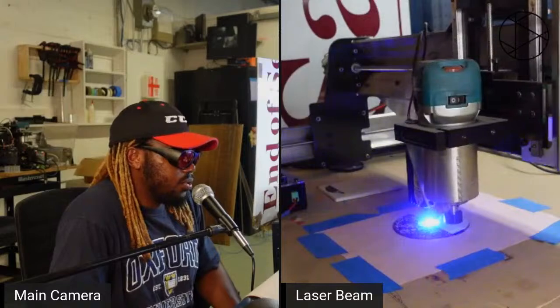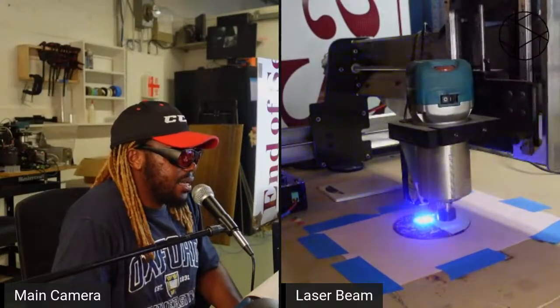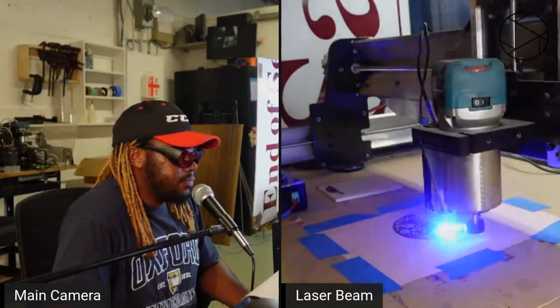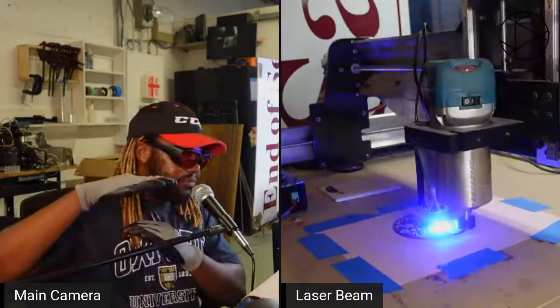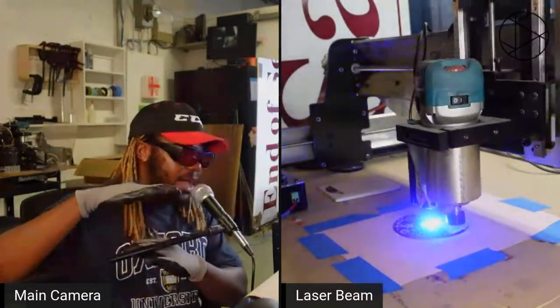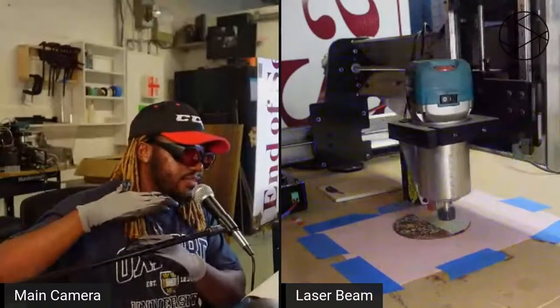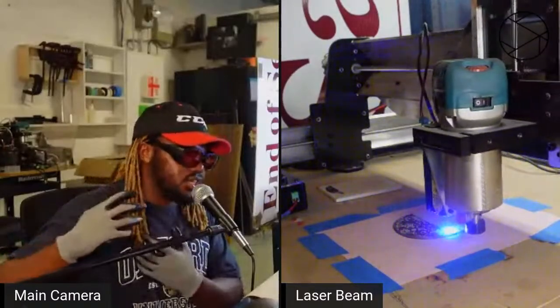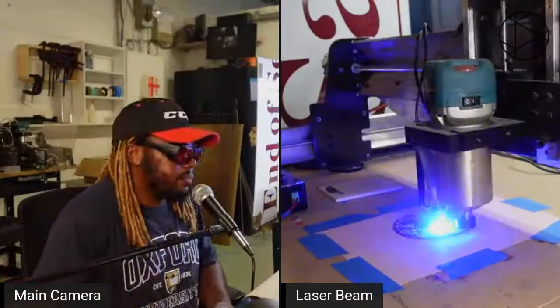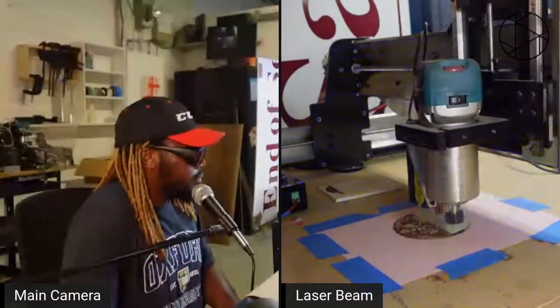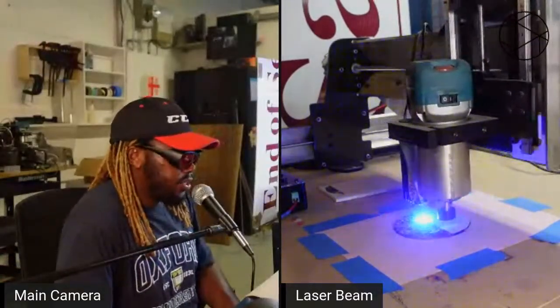Yeah, you do lose a little bit of the detail when you do sand it, because it is that difference in height of the engraving and also that darkening coming from the heat of the laser essentially. And when you sand it, you do kind of get rid of that a little bit. So obviously not too much.